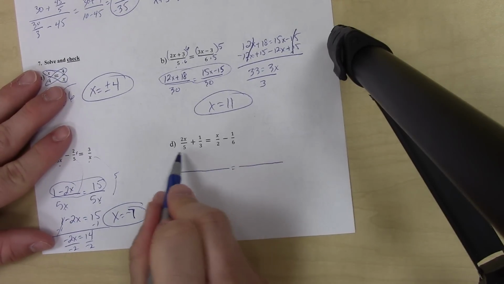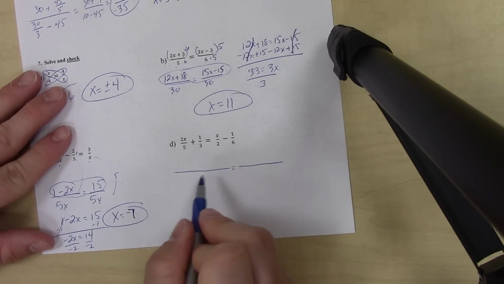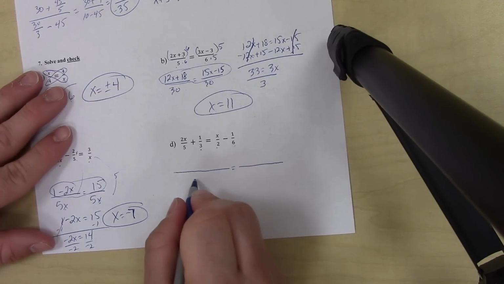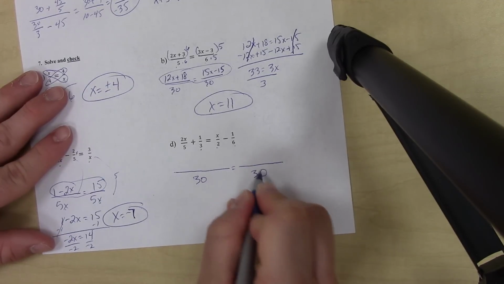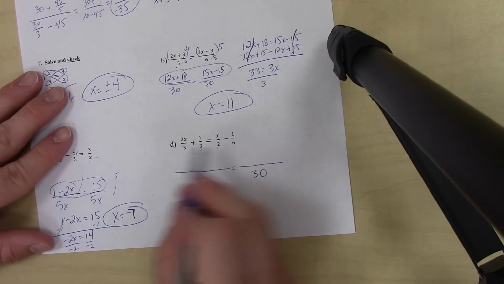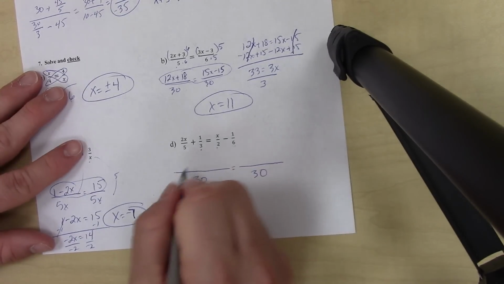Common denominator for all of those is going to be, let's see, 15, 12. That doesn't really work. How about, what number does 5 and 3 and 2 and 6 all go into? 30. Could you actually set it up on each side? Yep, I could do 15, and I could do 12, and then just cross multiply. But I'm just going to use 30 for everything.